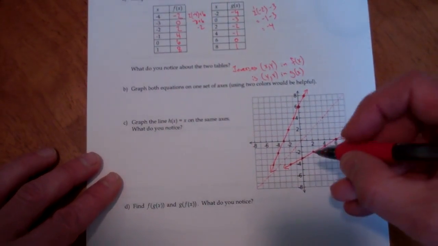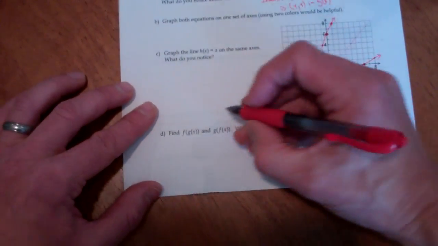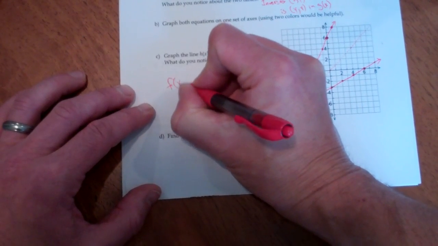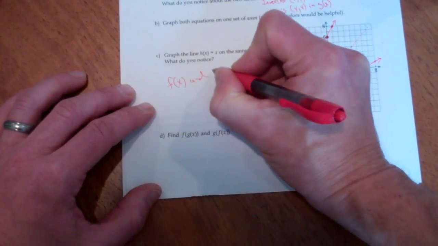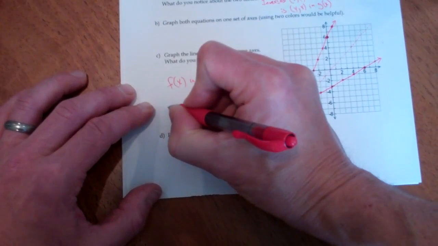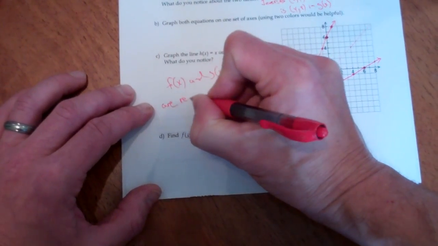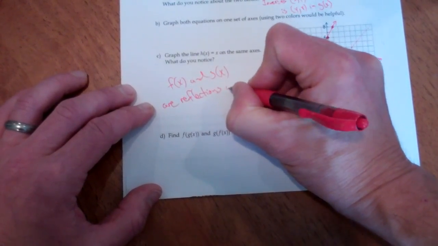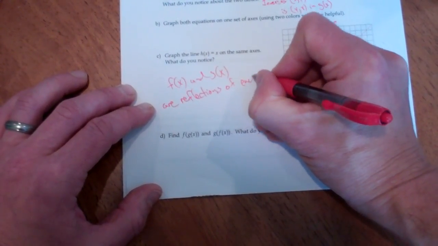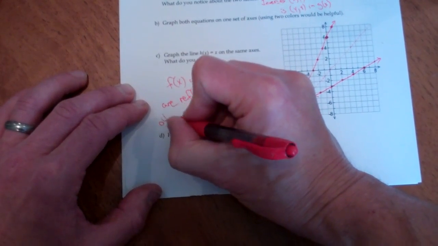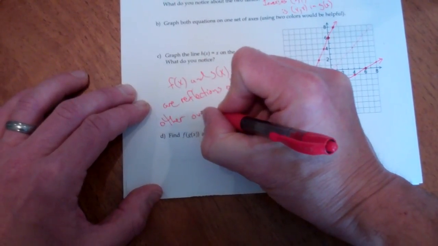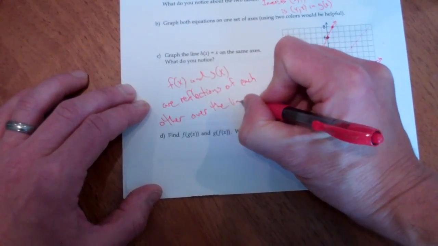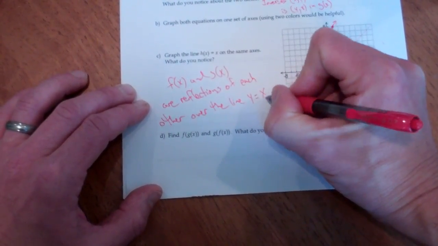So for writing what we notice, that f of x and g of x are reflections of each other over the line y equals x.